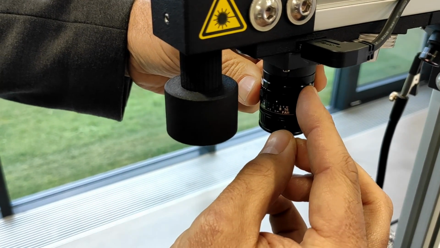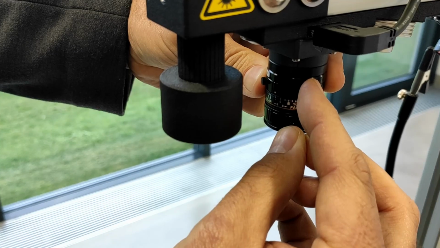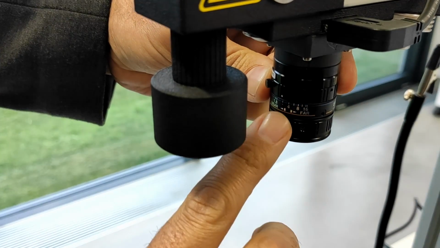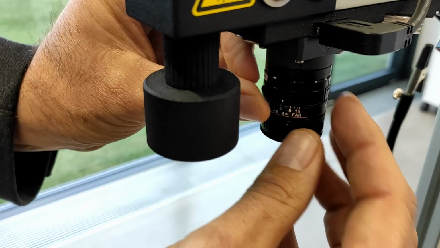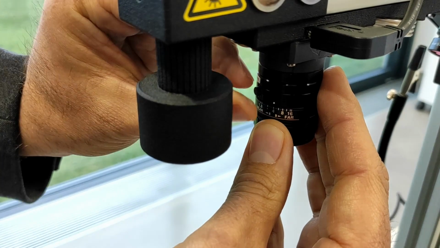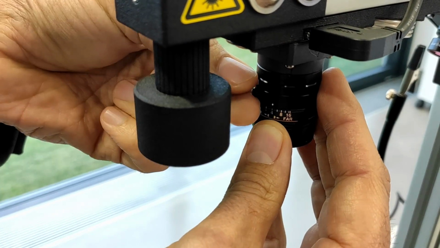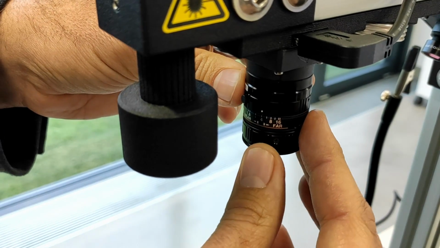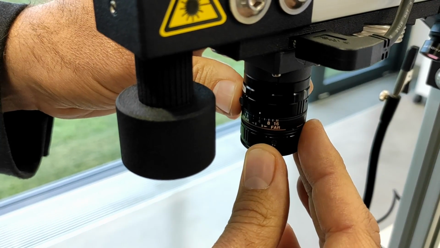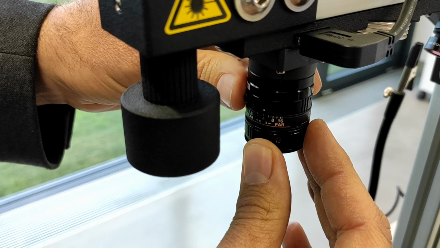The standard aperture number is 4, and it's best to avoid aperture numbers higher than 8 because this degrades image quality. The aperture influences the depth of field.